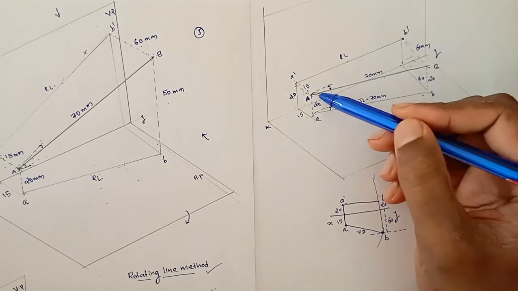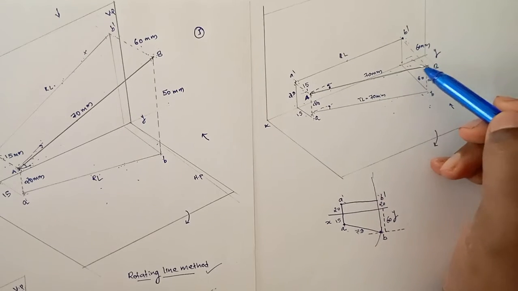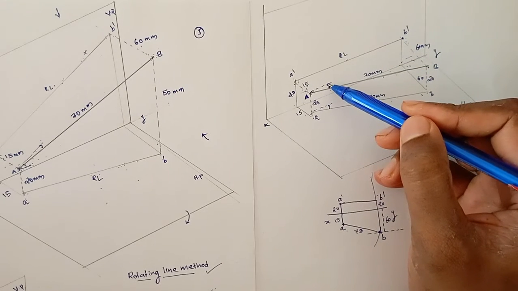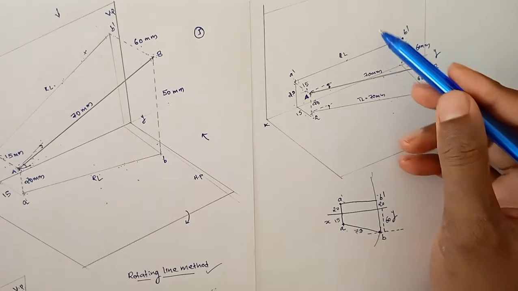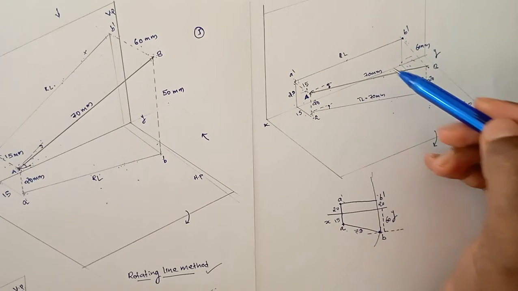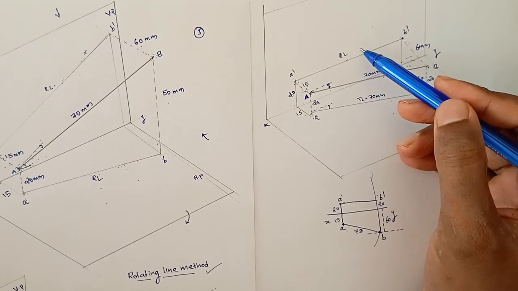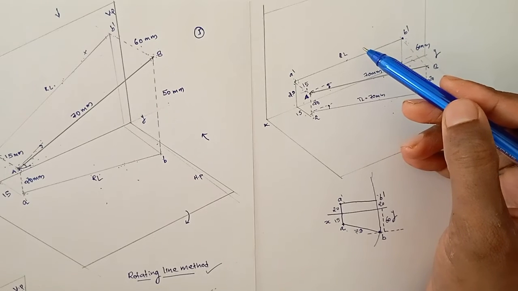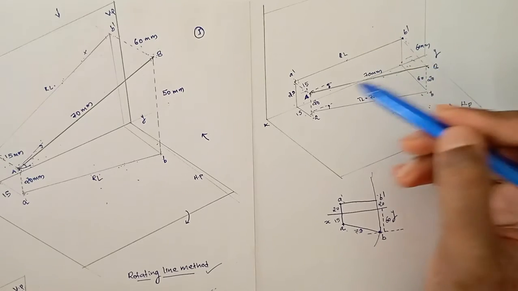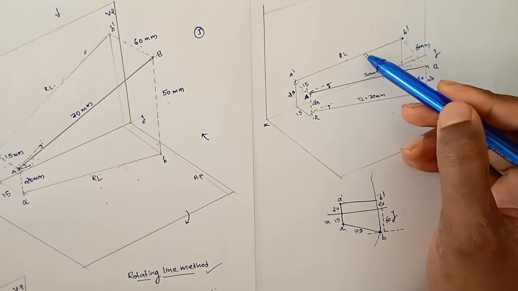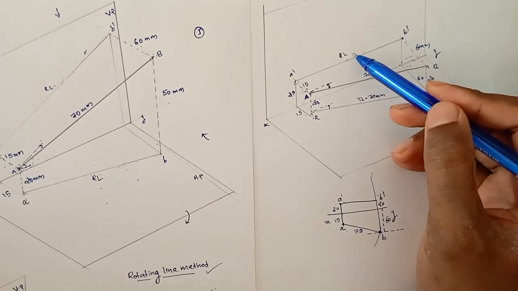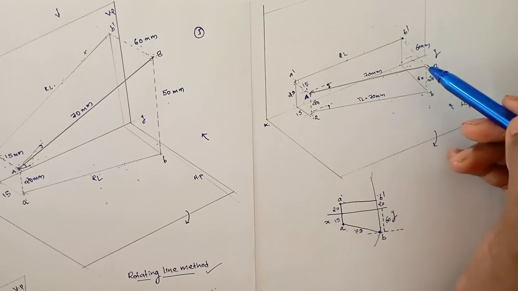Why is that? Because the line AB is making an angle with VP. If the line is making an angle with the projection plane, the projection on that plane will be in reduced length, because it's making an angle. If the line is parallel to VP, you will get a true length, that is 70 mm, in the VP. But here the line is making an angle.